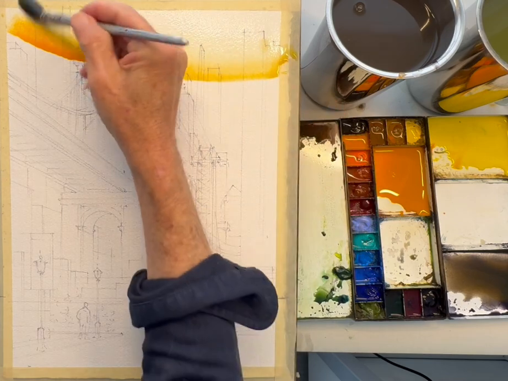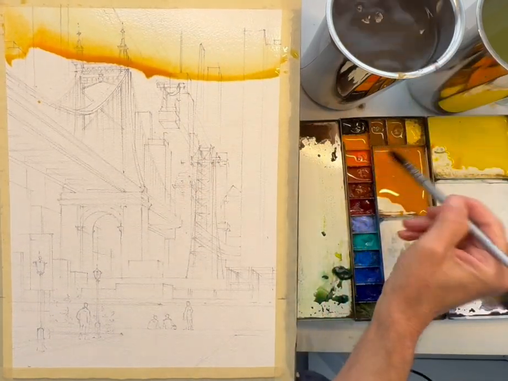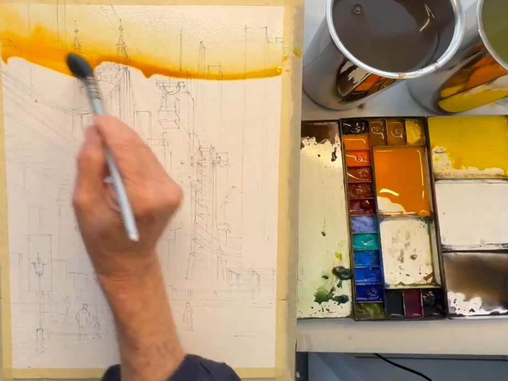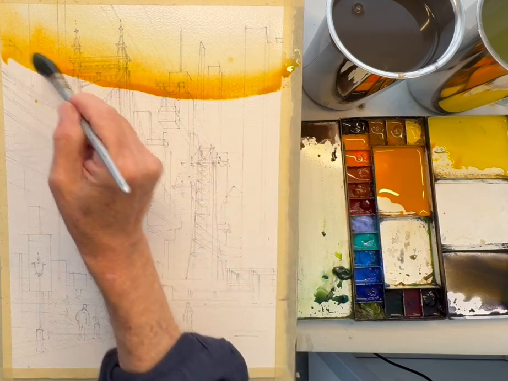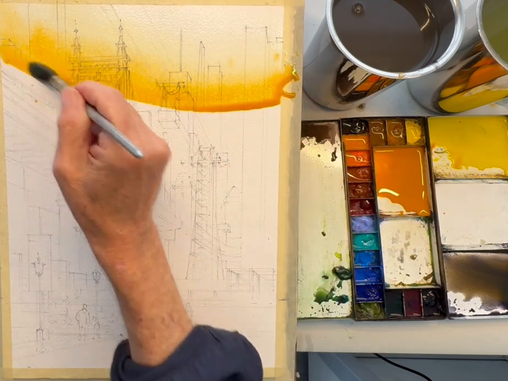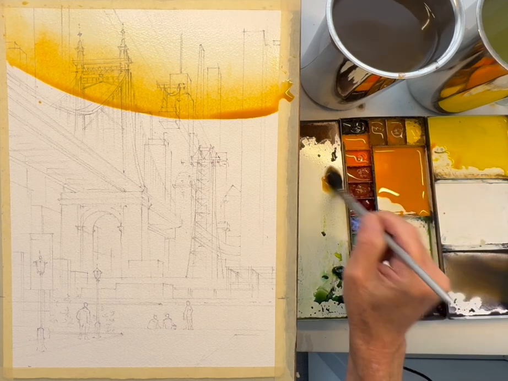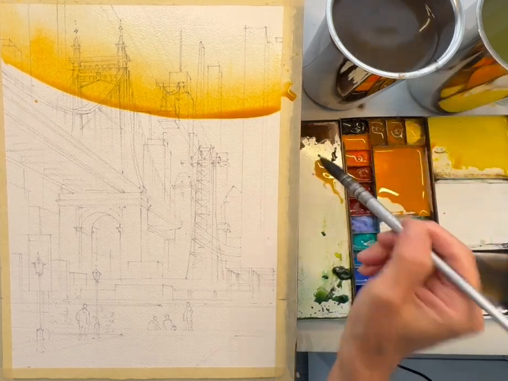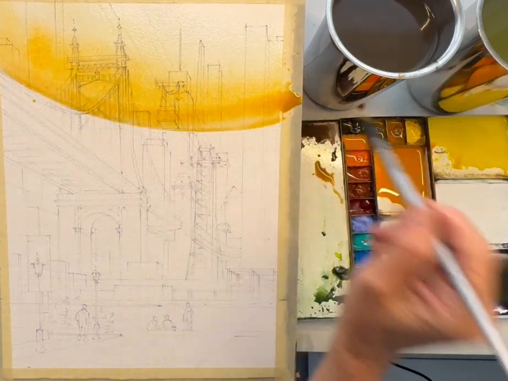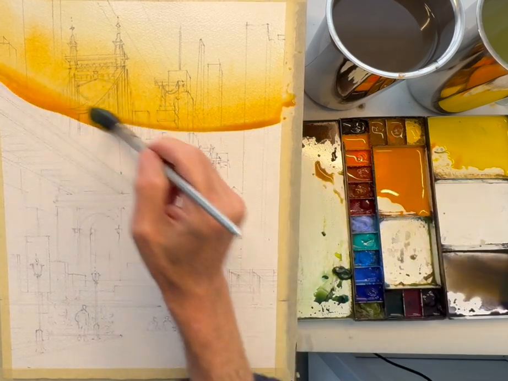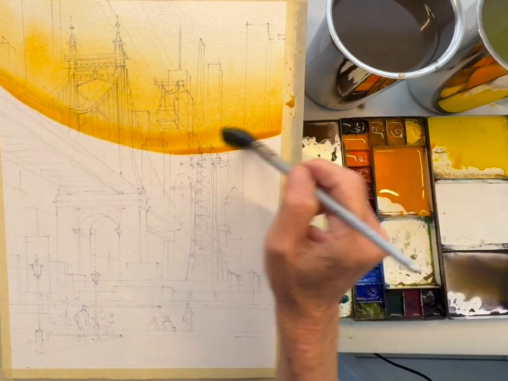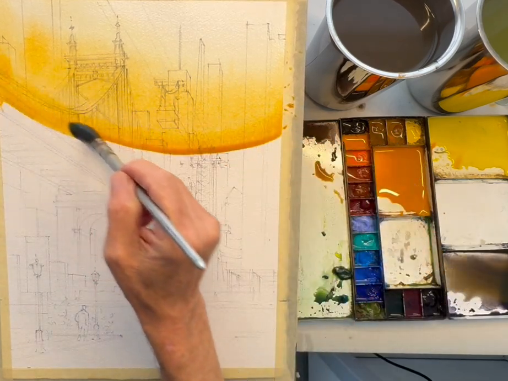Some of this permanent orange. This looks pretty bright, but it really won't be by the time I'm done. I think I might toggle this into a little bit of, dropped a little raw umber into this graded wash.